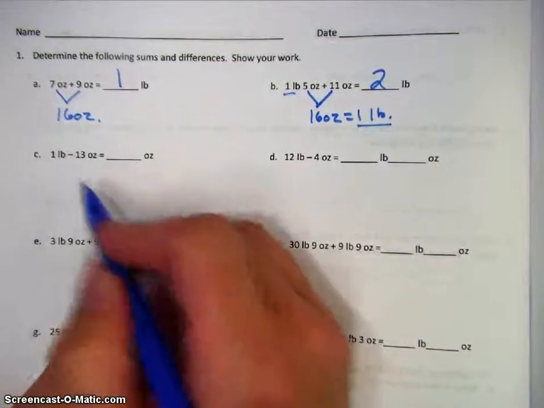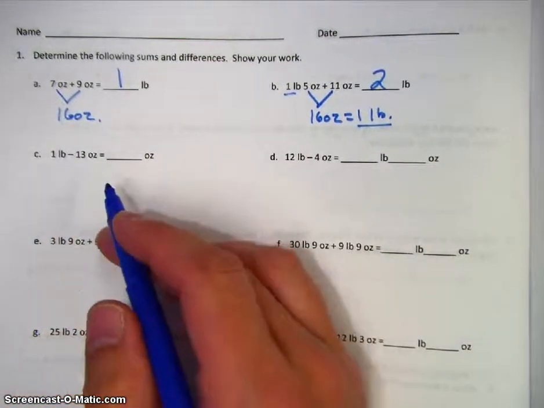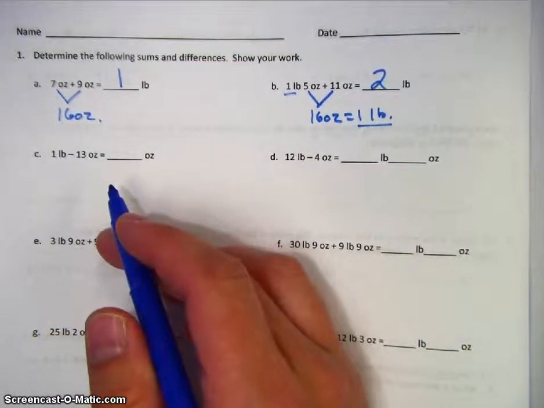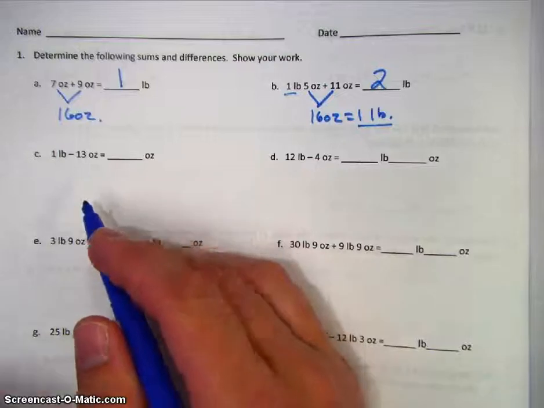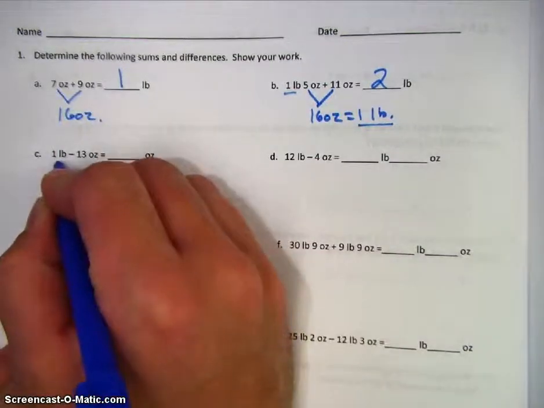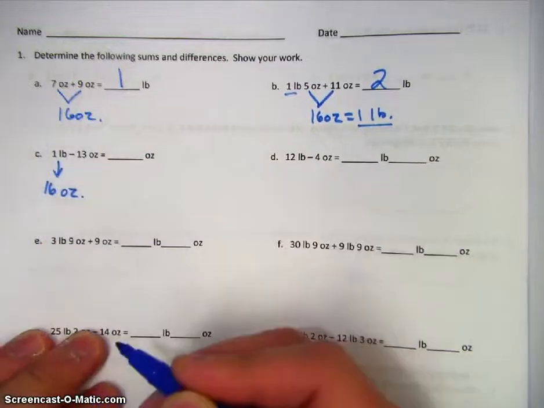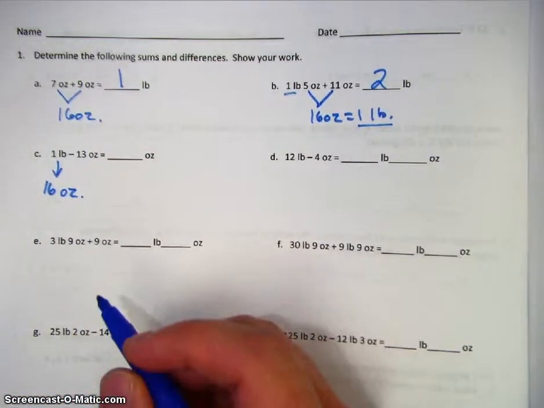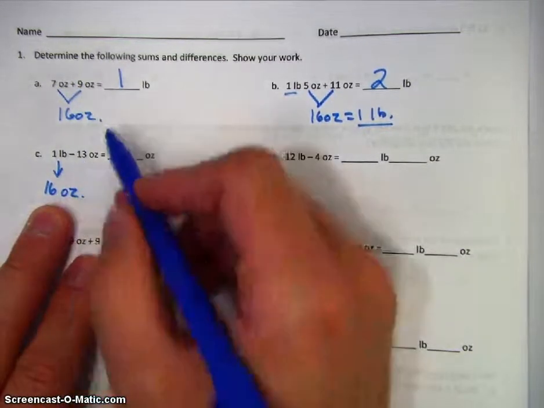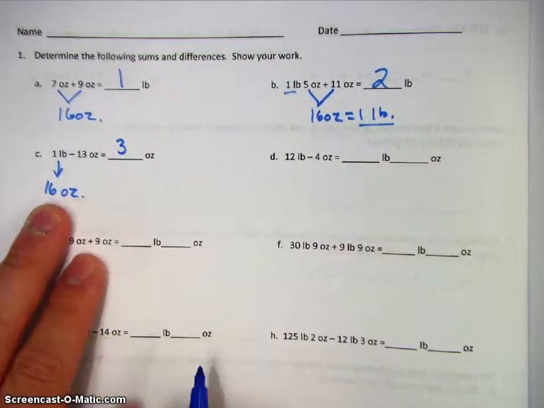Okay, next we have 1 pound minus 13 ounces. Now you notice that we have mixed units here. So we need to convert our pounds into the smaller unit of ounces so that we can subtract like units. So now we have 16 ounces minus 13 ounces to get us 3 ounces.